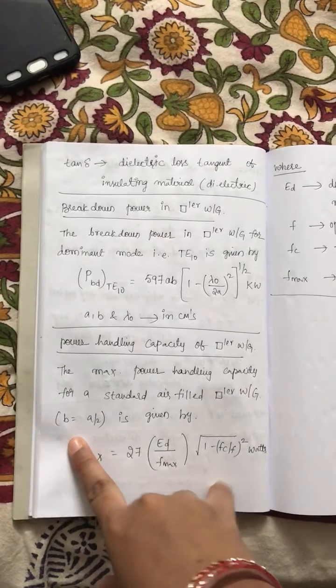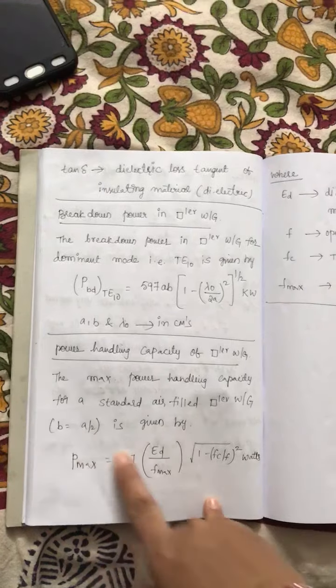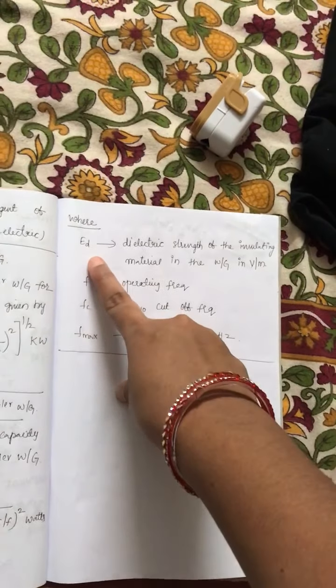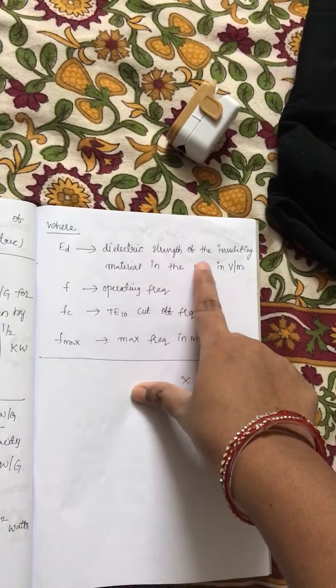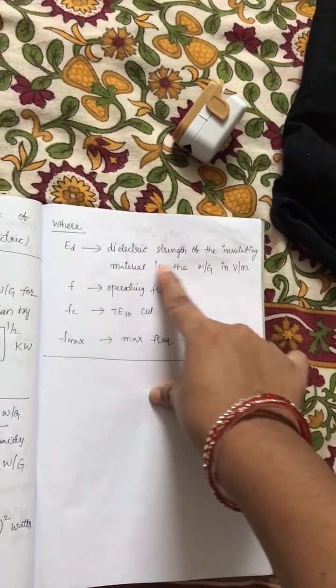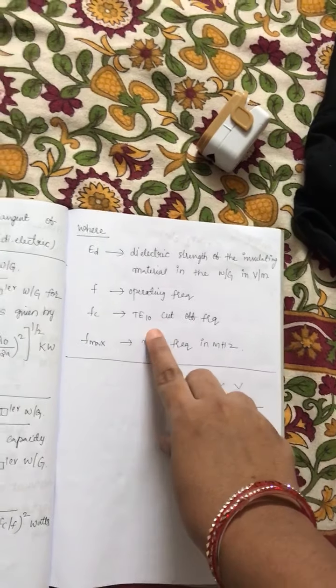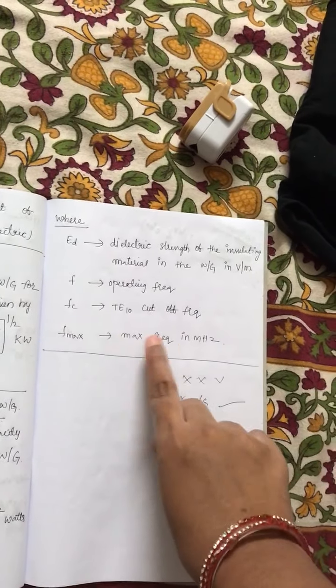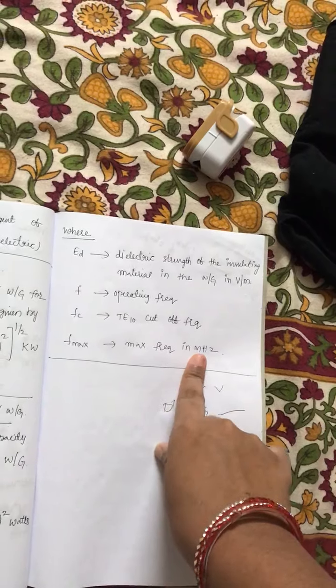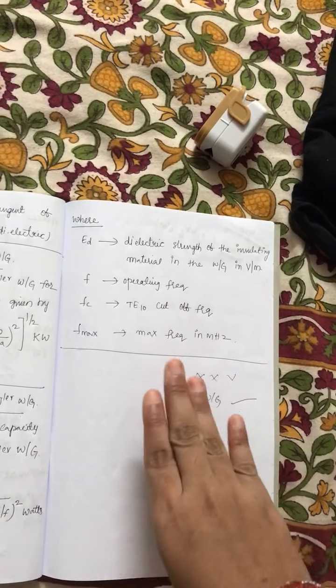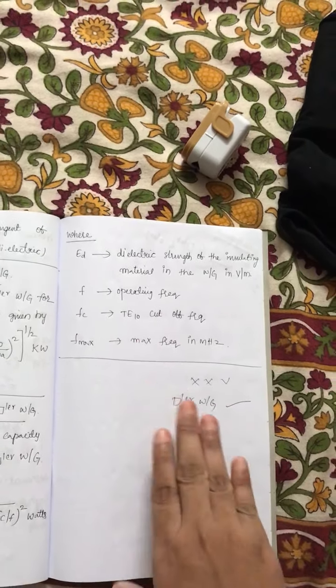This is the formula for power handling capacity of rectangular waveguide, and for a standard rectangular waveguide, b equals a by half. Now coming to the expansions, where ED is the dielectric strength of the insulating material in the waveguide, f is the operating frequency, Fc is the cutoff frequency of the dominant mode, and F max is the maximum frequency in megahertz. And this is the concept of power in rectangular waveguide.